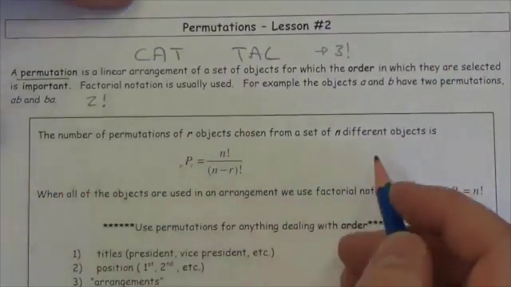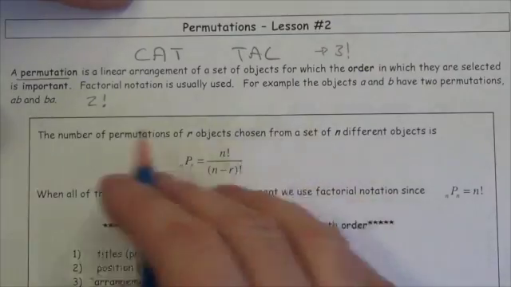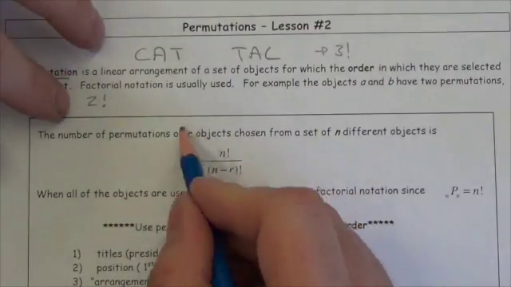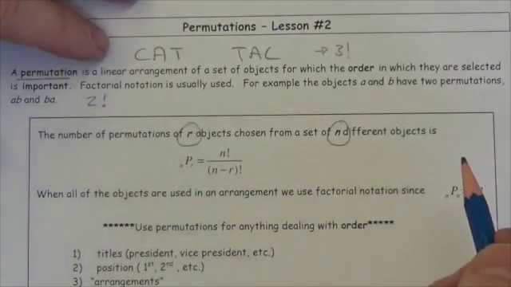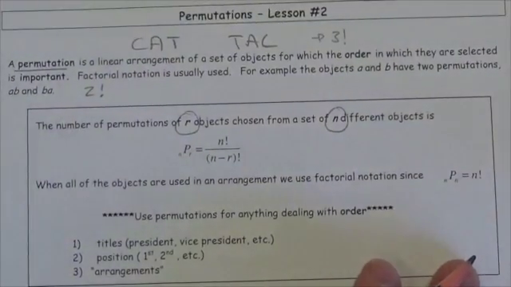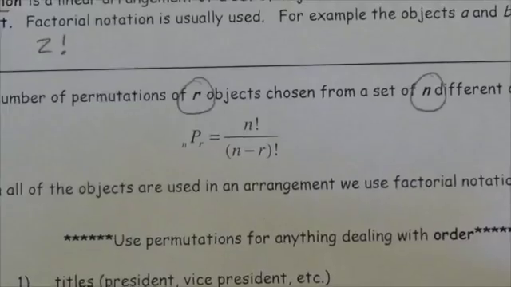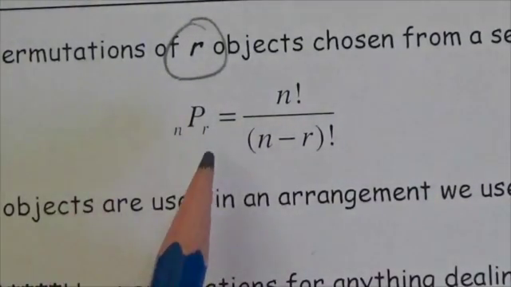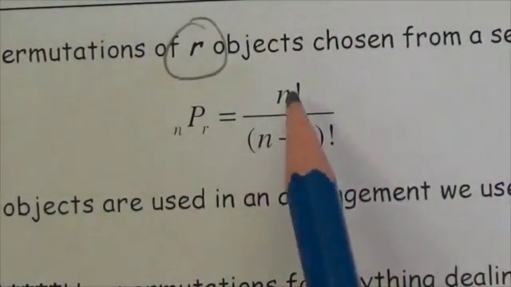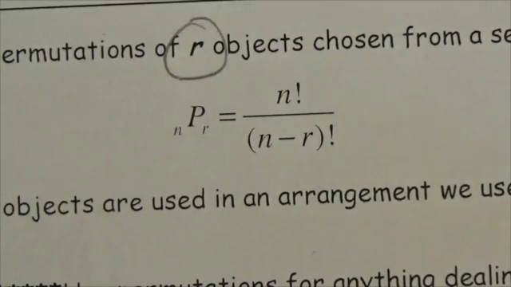Now, if you're going to take a set of objects and only permute R out of N objects, then the notation that you use is a little different. We're going to use nPr, and that's going to be n factorial over n minus r factorial.